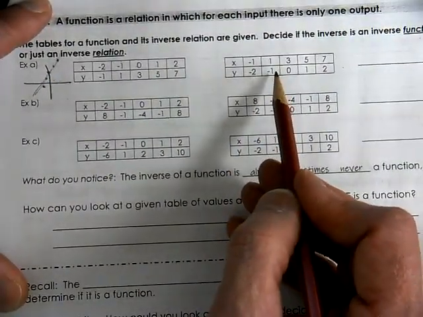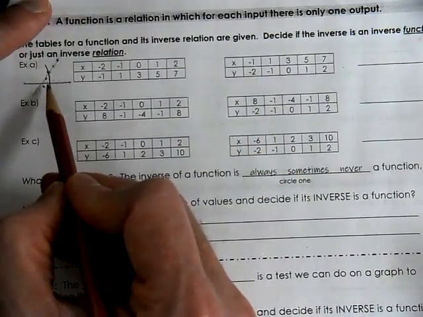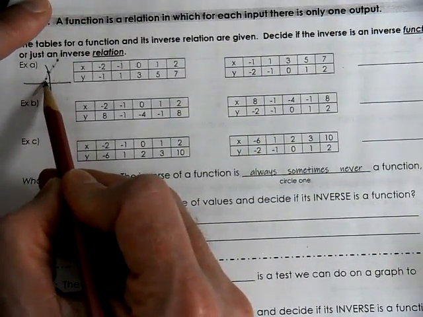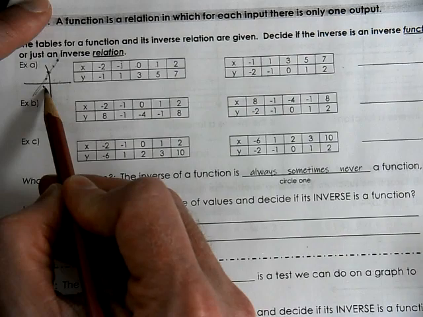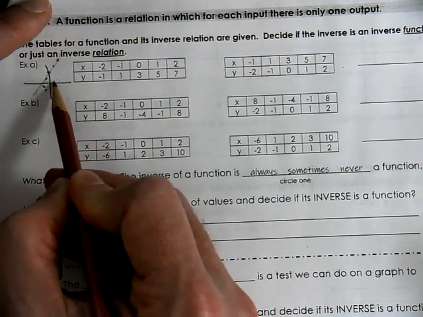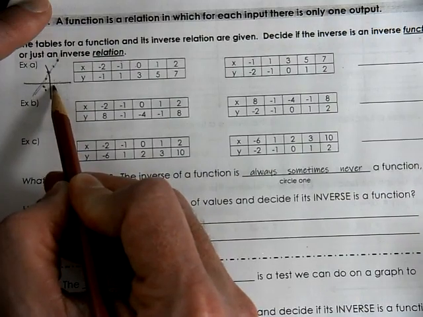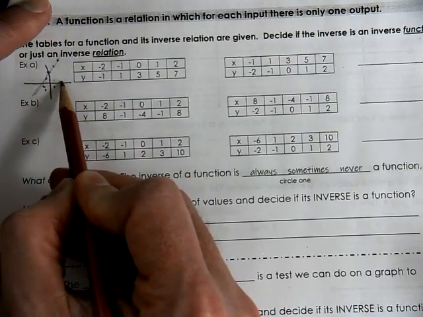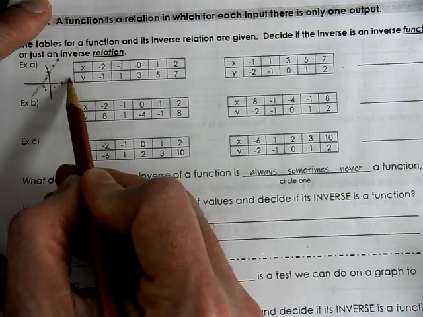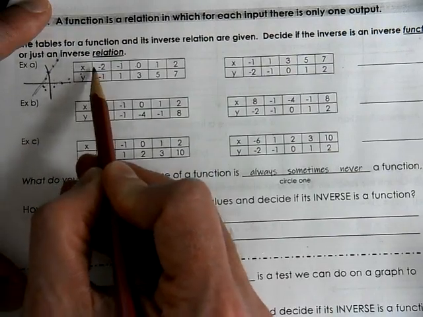Now we're going to compare this one. At -1, we're at -2. At 1, we're at -1. At 3, we're at 0. At 5, we're at 1. And at 7, we're at 2.